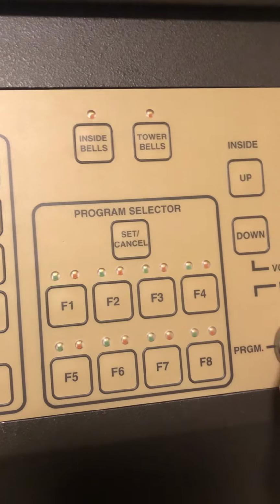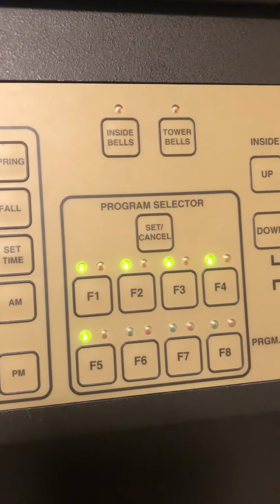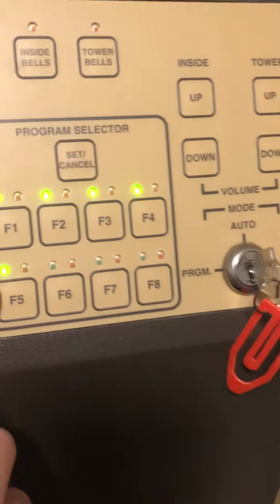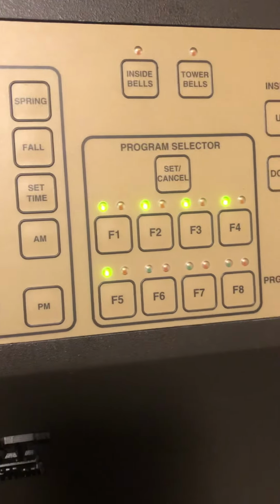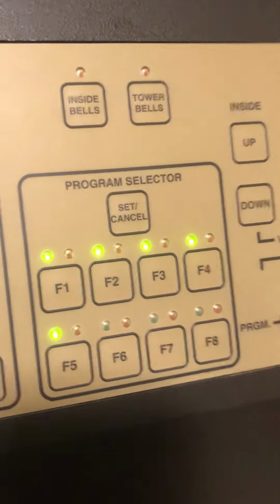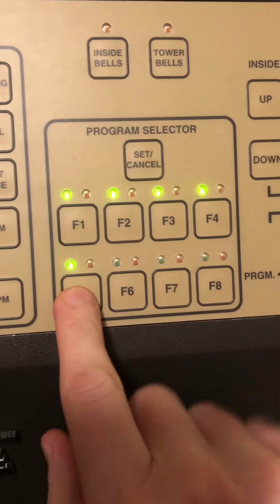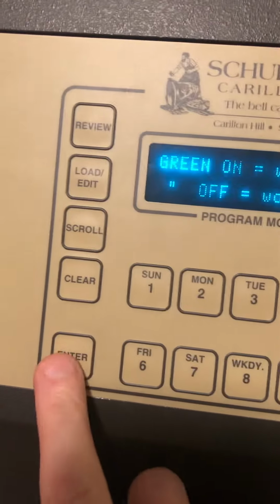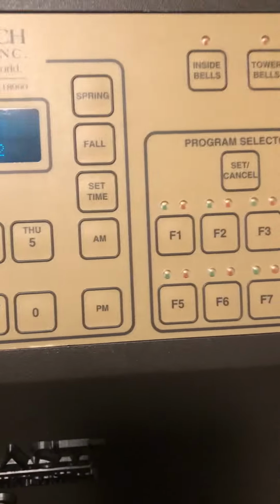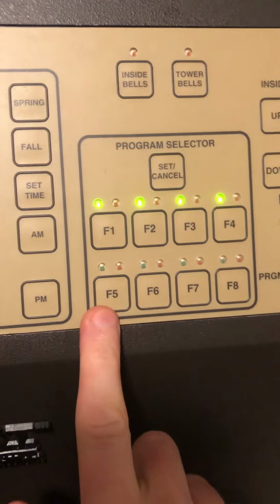The lights will go out. Turn the key back to auto, and now you'll see F5 is enabled, which means if we had a program play point for a timed toll, that would function. To turn it off, you do exactly the same thing, and then hit enter. Turn the key back, and you can see now that function is disabled.